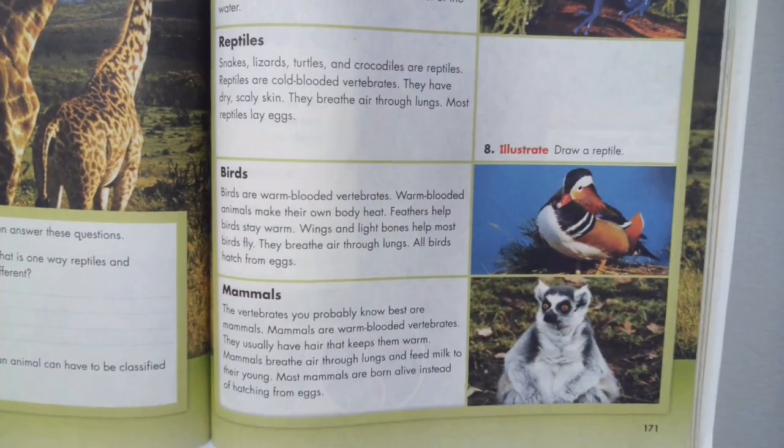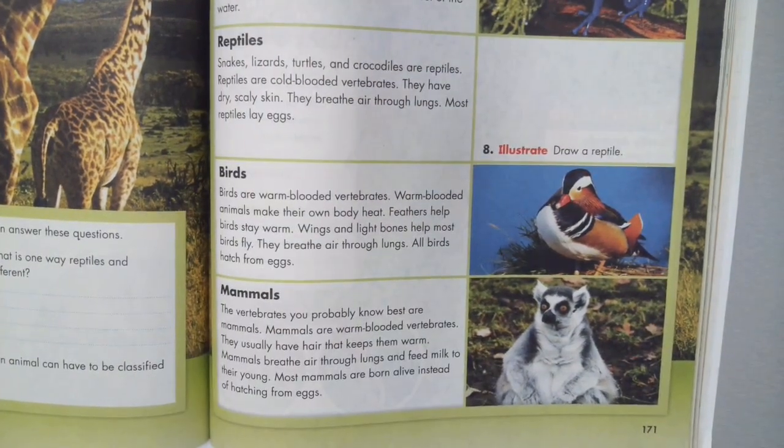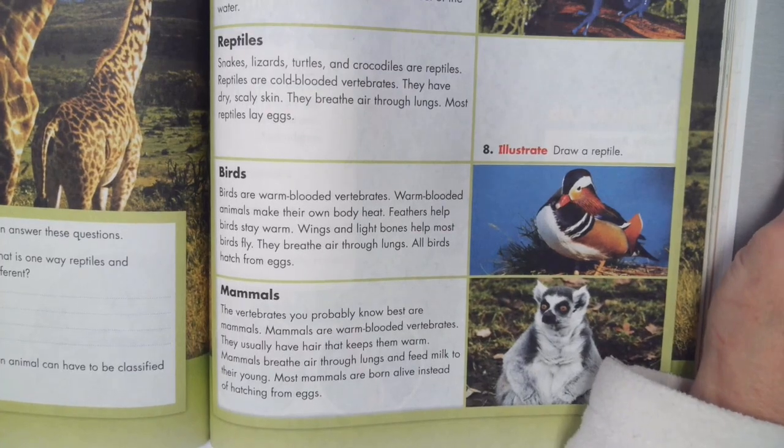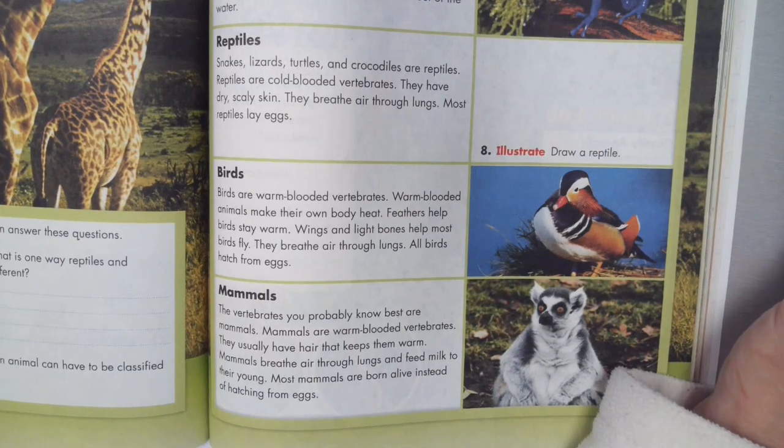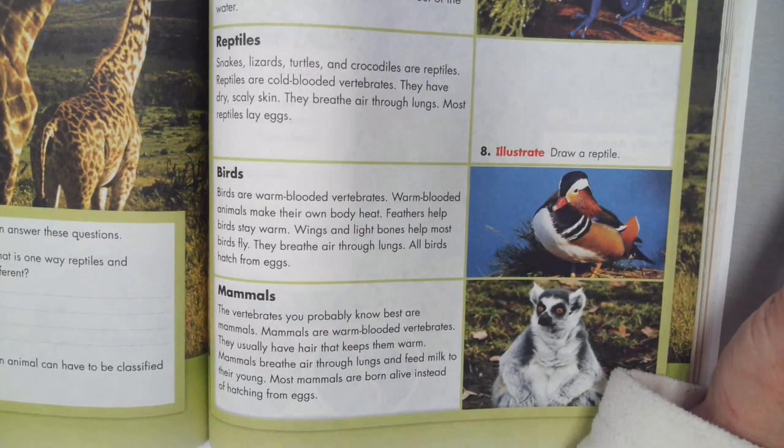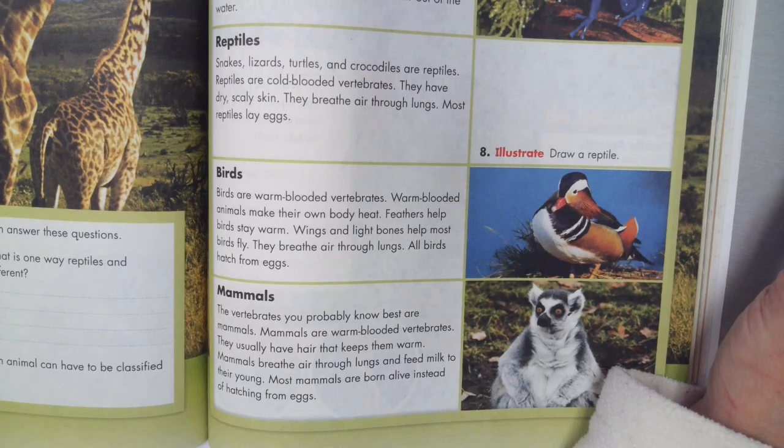And then mammals. The vertebrates you probably know best are mammals. Mammals are warm-blooded vertebrates. They usually have hair that keeps them warm. Mammals breathe air through lungs and feed milk to their young. Mammals do not lay eggs. Most mammals are born alive instead of hatching from eggs. Wait a minute, so we are mammals? We are mammals.